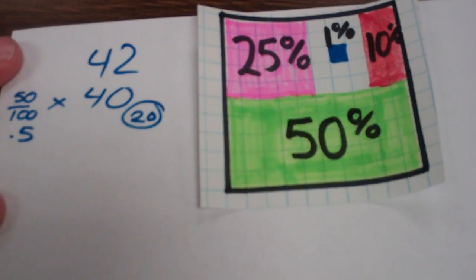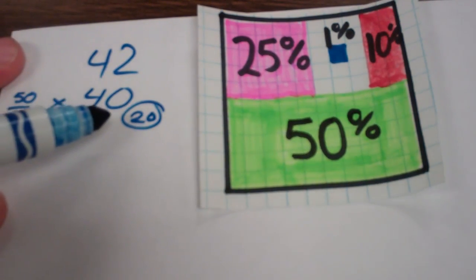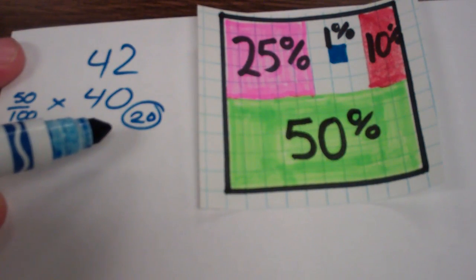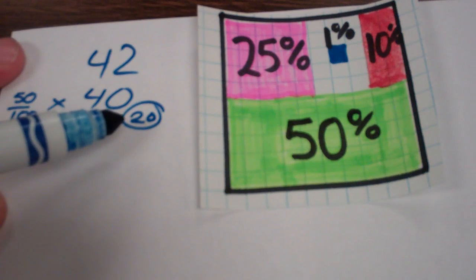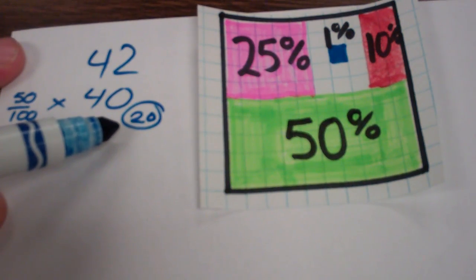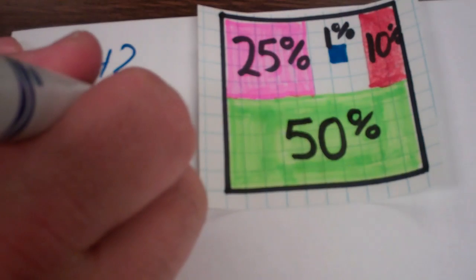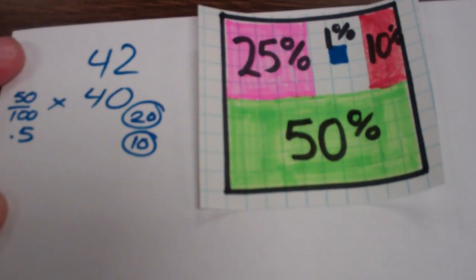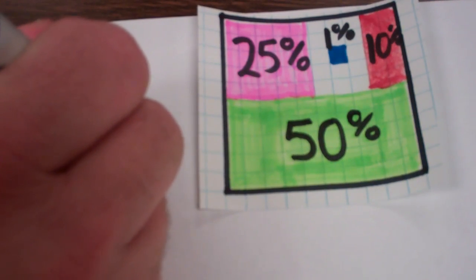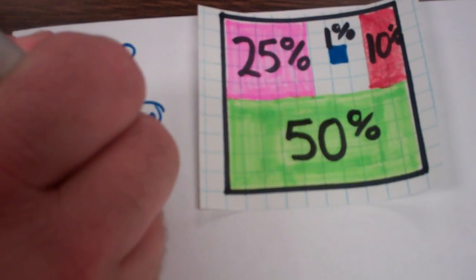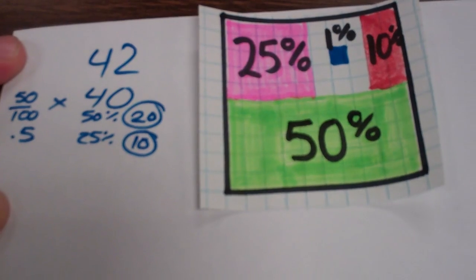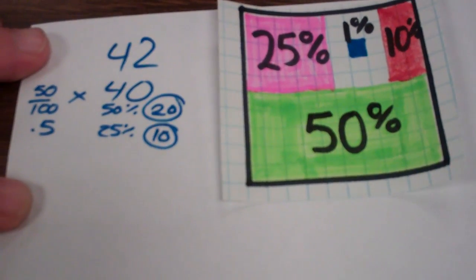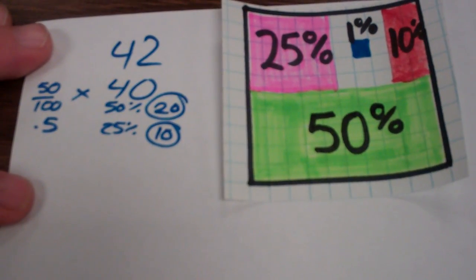Okay, let's go to another one that's pretty easy, and that's 25%. It's pretty easy to get half, and guess what a fourth is? It's a half of a half. So if you can find a half and then cut it in half, you're at 25%. So half of 20 is 10. That would be your 25%. So I've already estimated 50%, and now I've estimated 25%. Now the two remaining ones are by far the easiest once you learn them.